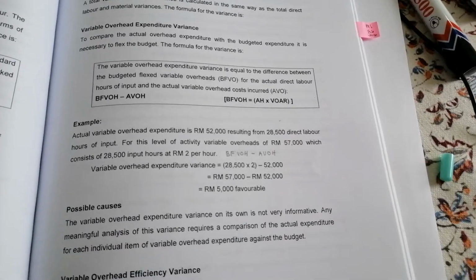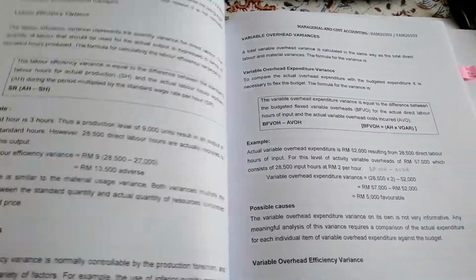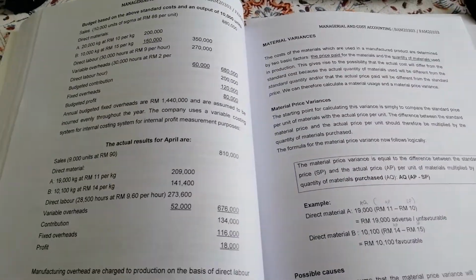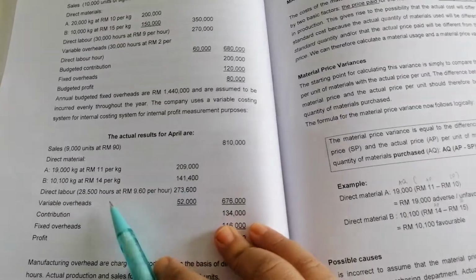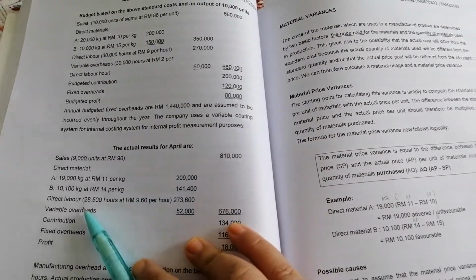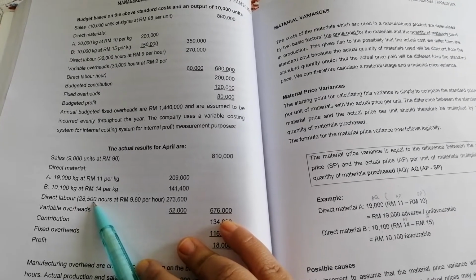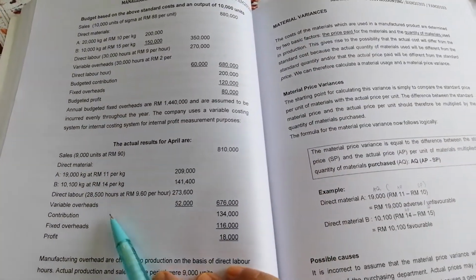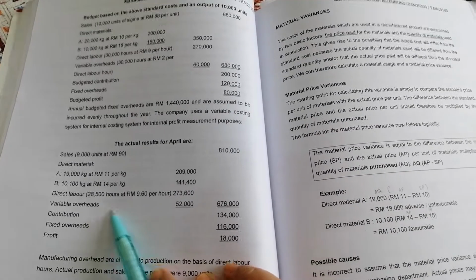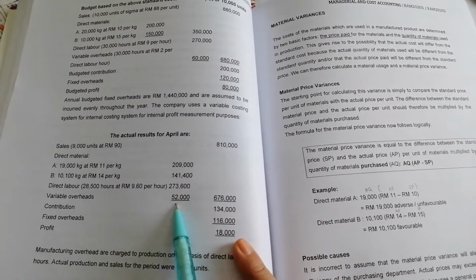This information you can get from here. You can see this is the actual result, right? The actual labor is 28,500. The actual variable overhead is 52,000.